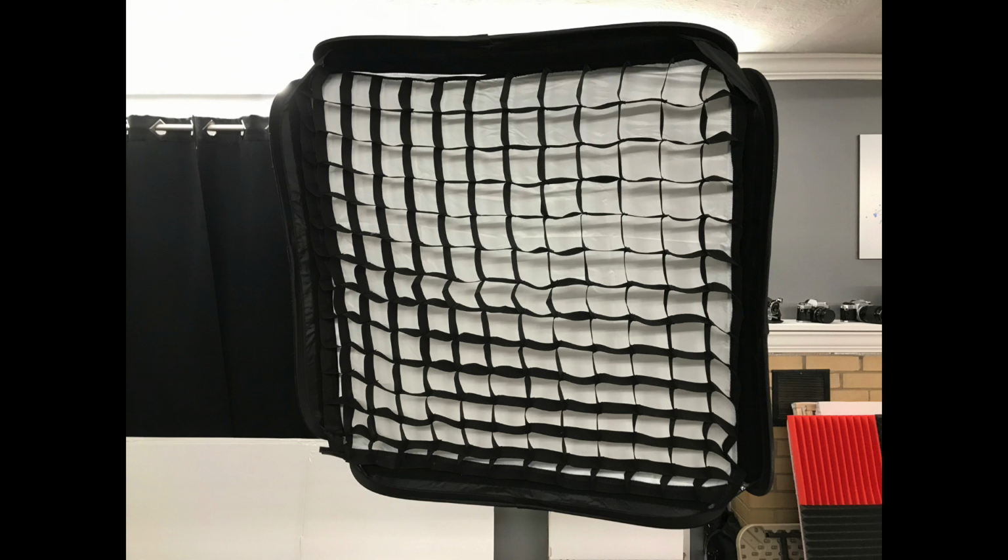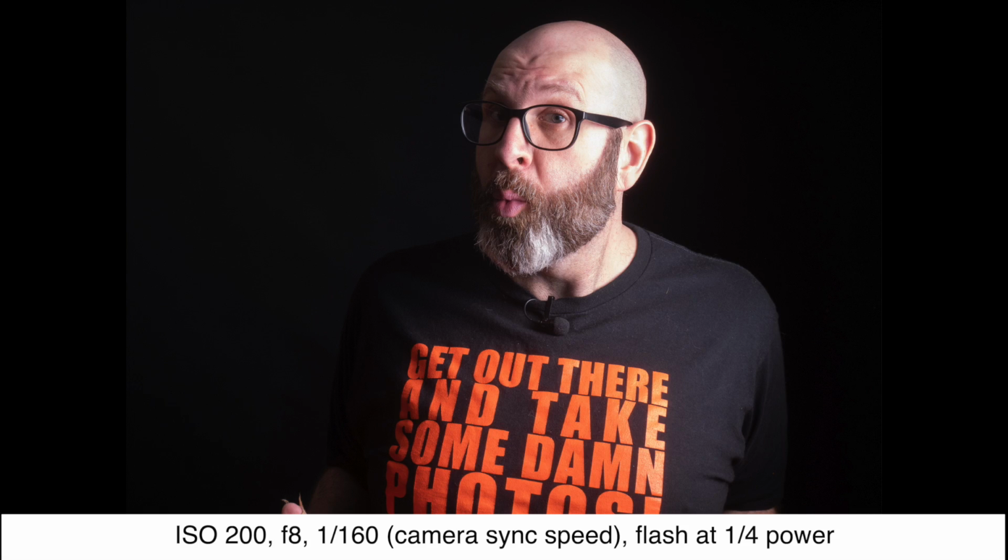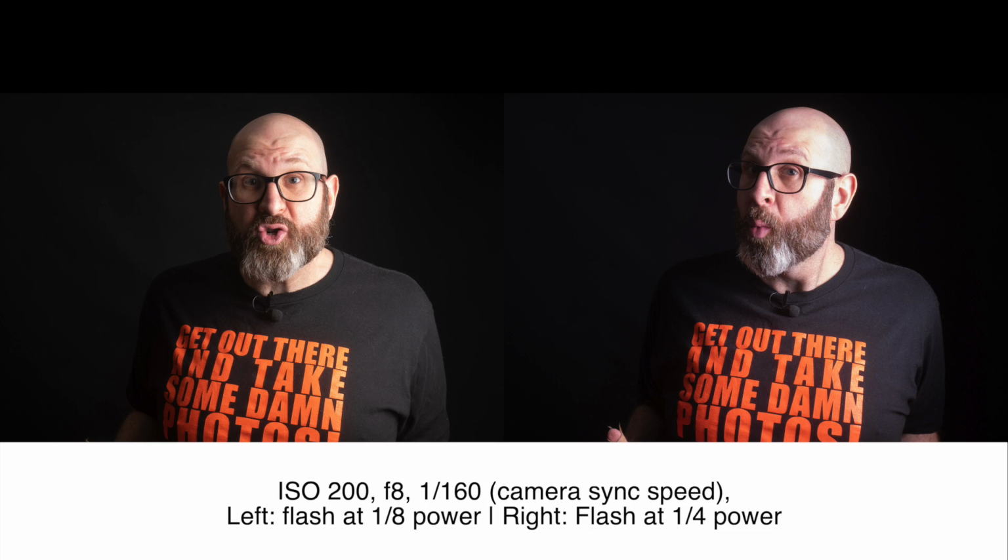Now, the next thing to look at is a grid itself. And a grid looks like this. Once again, I have not changed the position of the light at all. All I have done is added this grid to it. And what a grid does is control and shape the light even further. And it's going to control that spill, that little bit of spill that we were getting on the backdrop. Let me show you what I mean. If you look at this shot and compare it to the shot without the grid, you should see that the grid has eliminated that little bit of spill that we were getting onto the backdrop. So that is how you shape light.